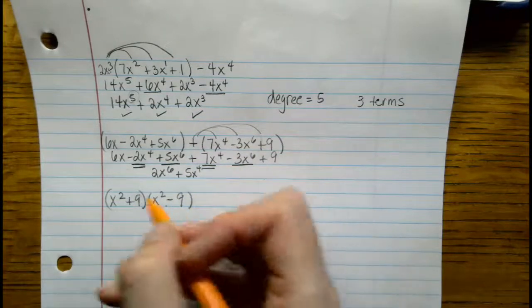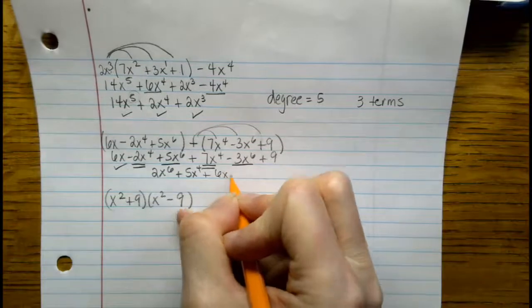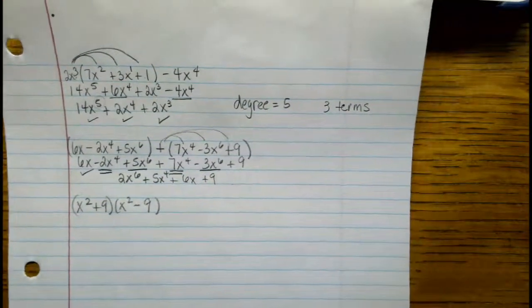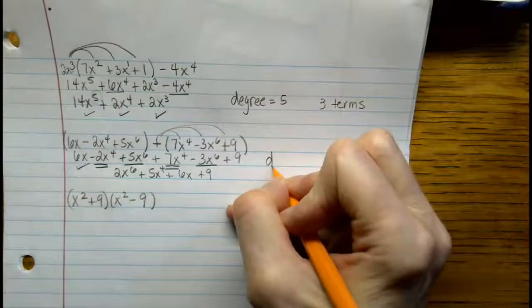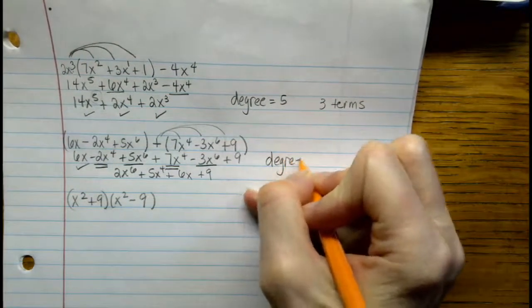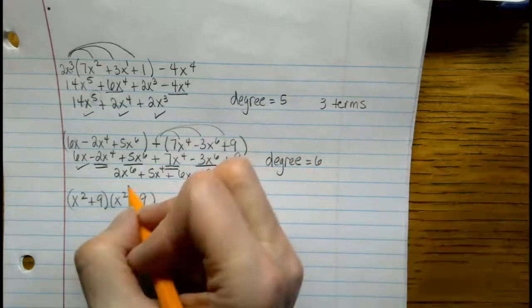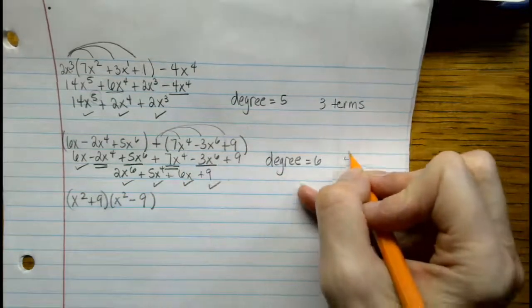And then what we have is a 6x and then a 9. So when we finish this particular problem, what we see is that the degree is 6, and we have 1, 2, 3, 4 terms.